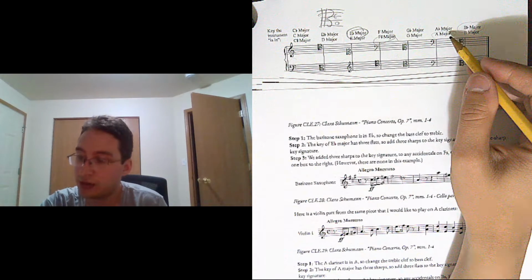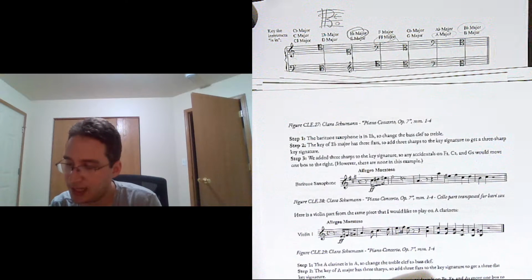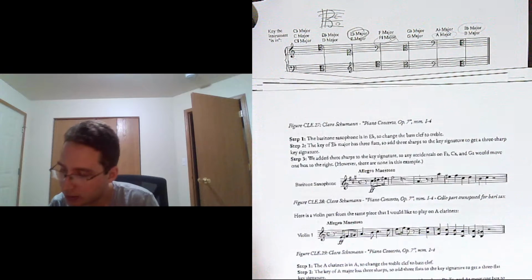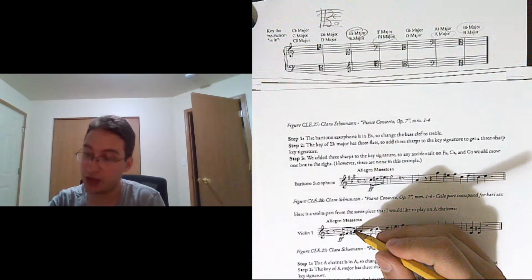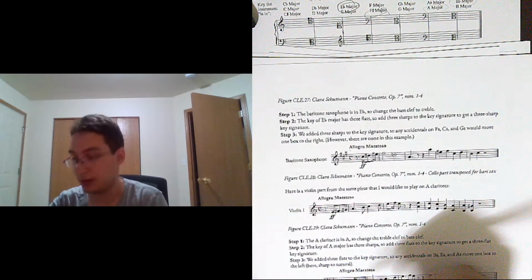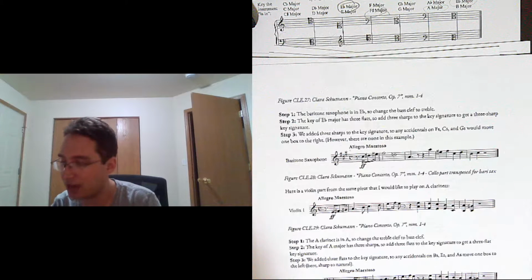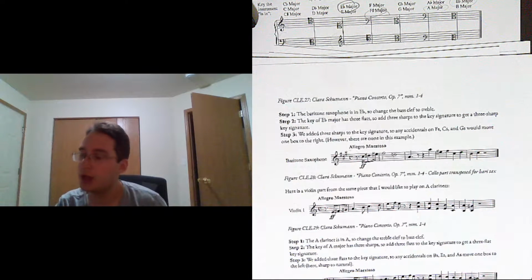Key of A major has 3 sharps, so I'm going to add 3 flats instead, do the opposite. And then any B's, E's, and A's, I'm going to have to change the accidentals. So here, that was a sharp, it becomes a natural. That was a sharp, it's now a B. So it goes 1 box to the left, we added flats, becomes a natural. And same over here, sharp becomes a natural.